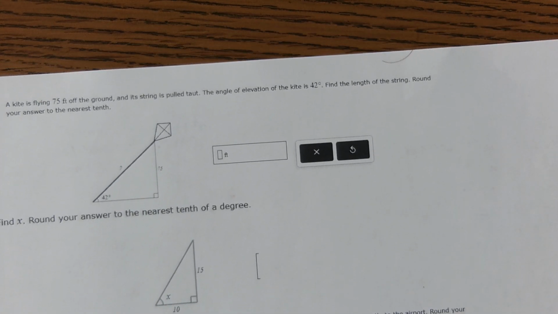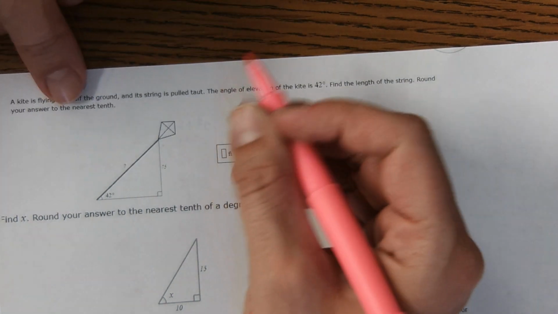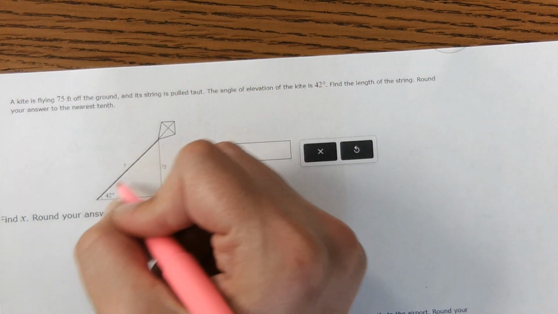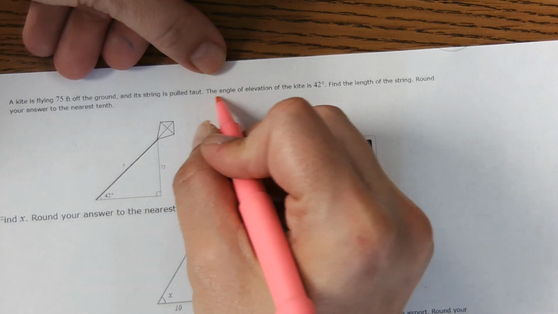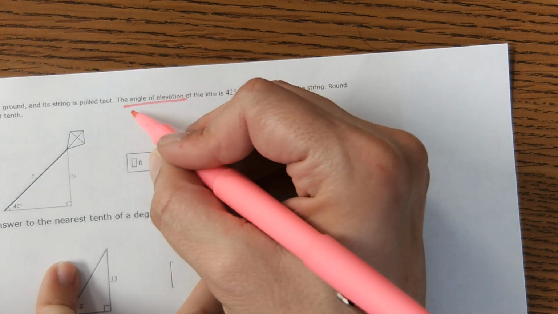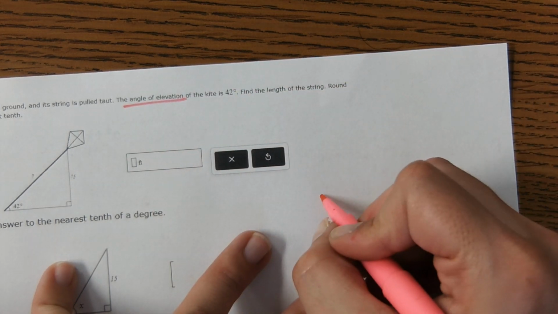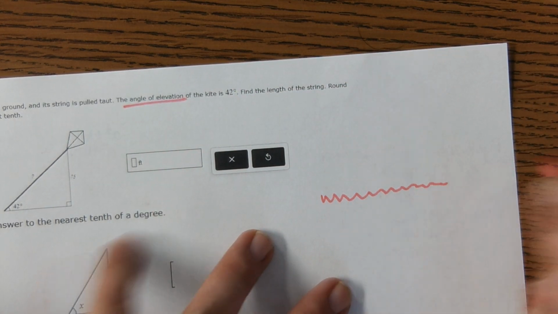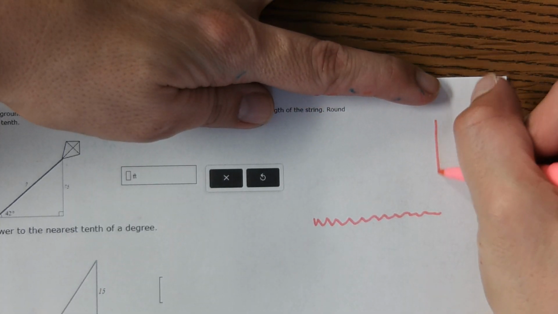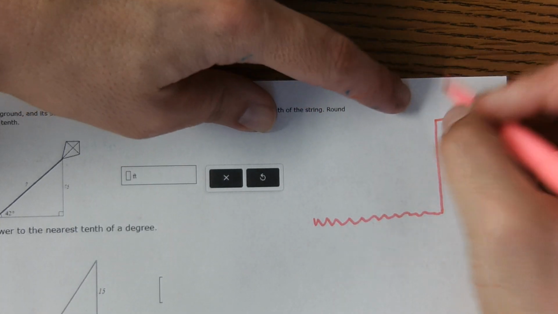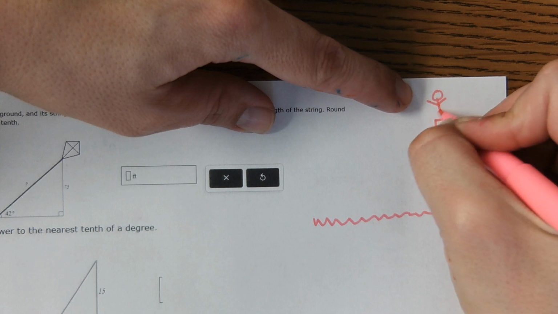Okay. Then here we're going to use SOHCAHTOA on this to find this missing length. One more thing I want to make you aware of. Here it says angle of elevation. That's part of the standard too, is for you to understand both angle of elevation and angle of depression. So I'm just going to draw you a quick little picture. So here's like water or grass, however you want to think of it. Here is a cliff. And here is a man standing on this cliff.